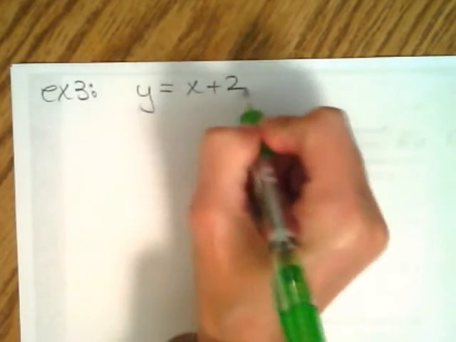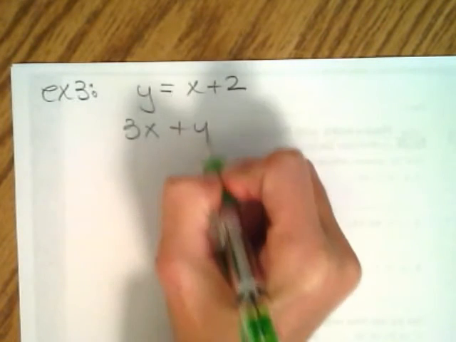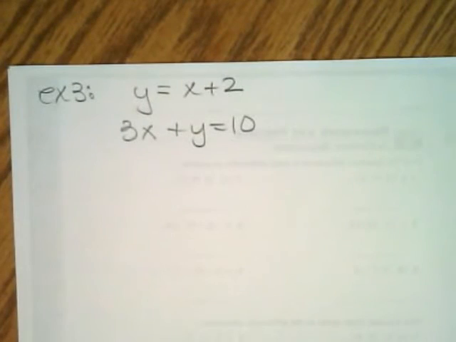Next, example number 3. Now, if you feel pretty confident on what we're doing, after I put the next equation up, you can stop the video, you can pause it, work it yourself, and then see if you get the right answer. Or you can just do it with me.